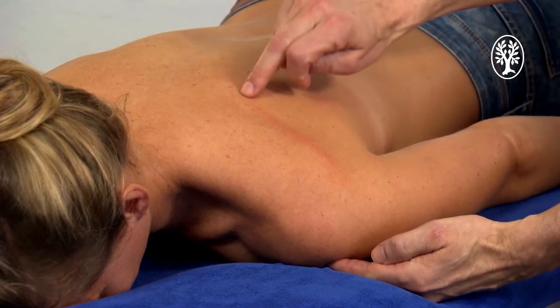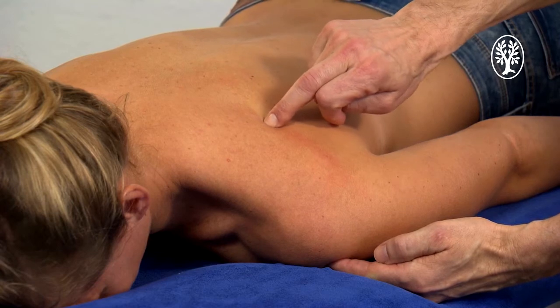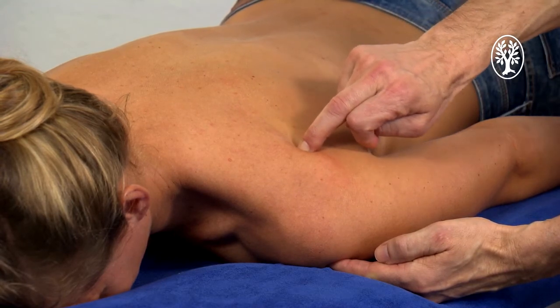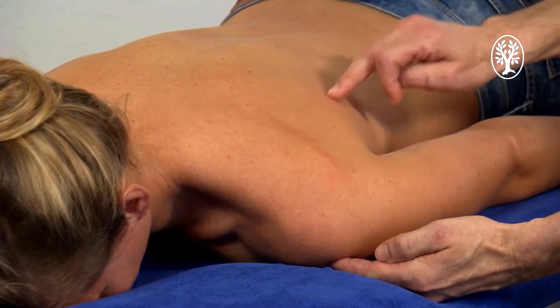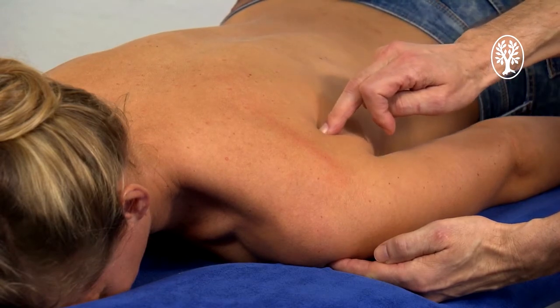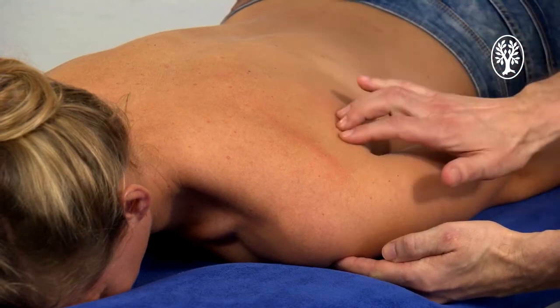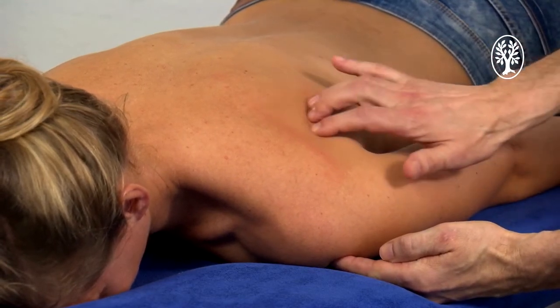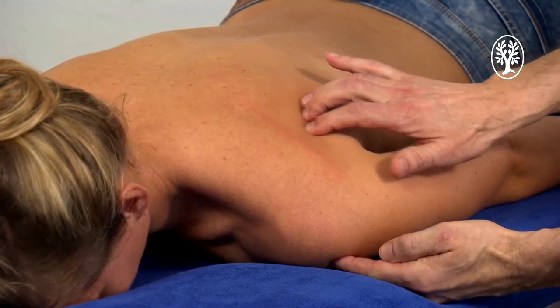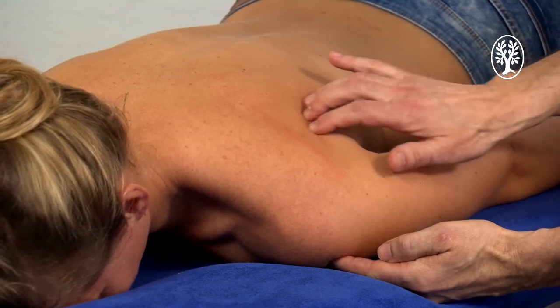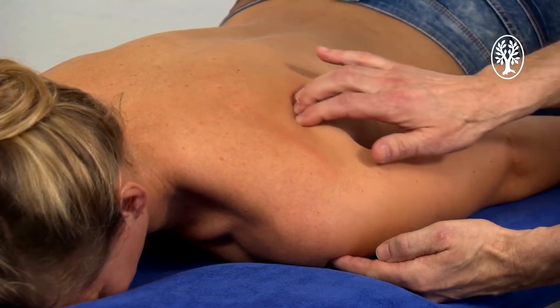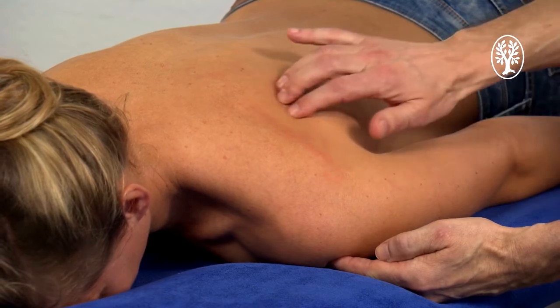Depending on how the fiber direction is, here transversal, or here lateral diagonal, the direction of palpation is different, because in order to find the taut bands, first I palpate perpendicular to the fiber direction.